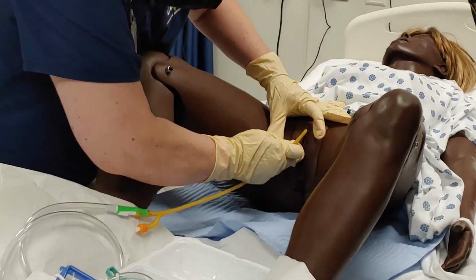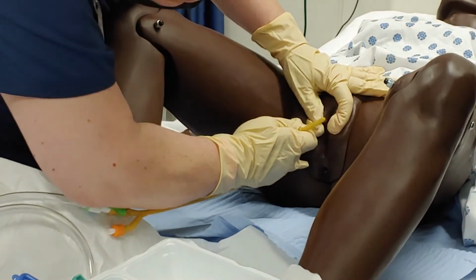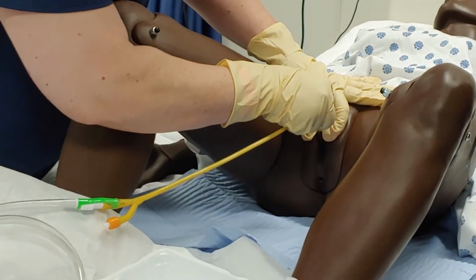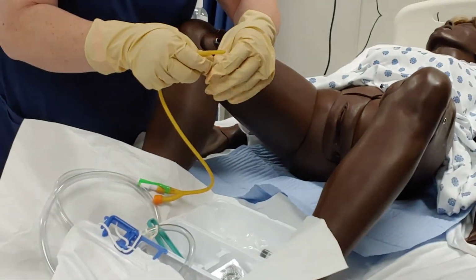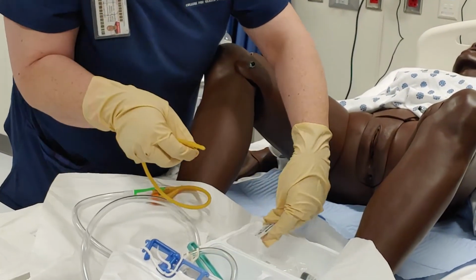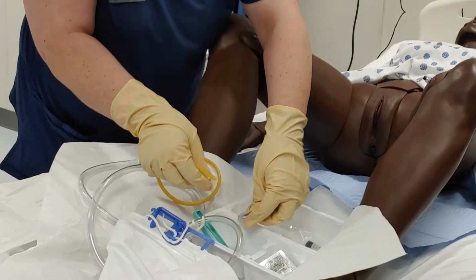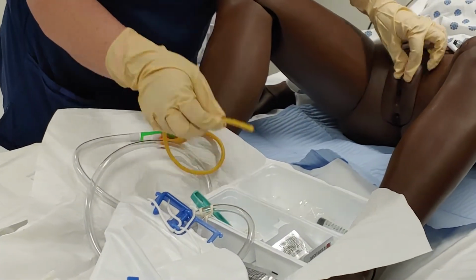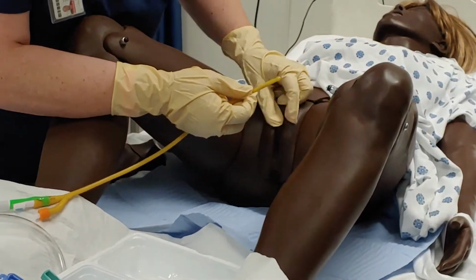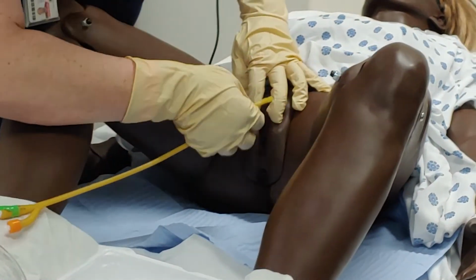Okay, and we're going to insert it into the urethra. Oh, I'm going to actually have to put lubricant on it. That ain't moving. Okay. All right, so we're going to hold that apart as best you can.